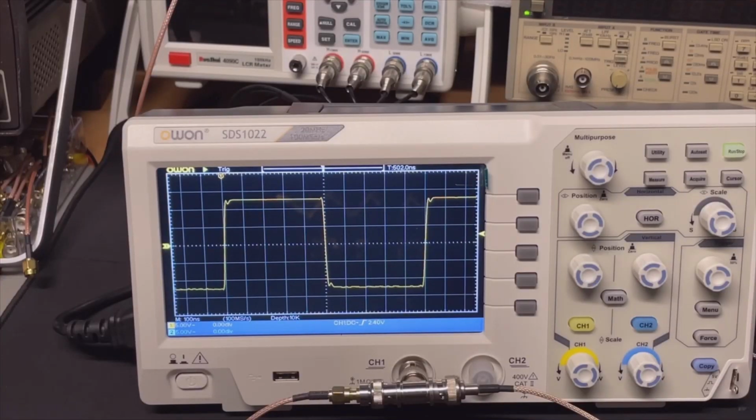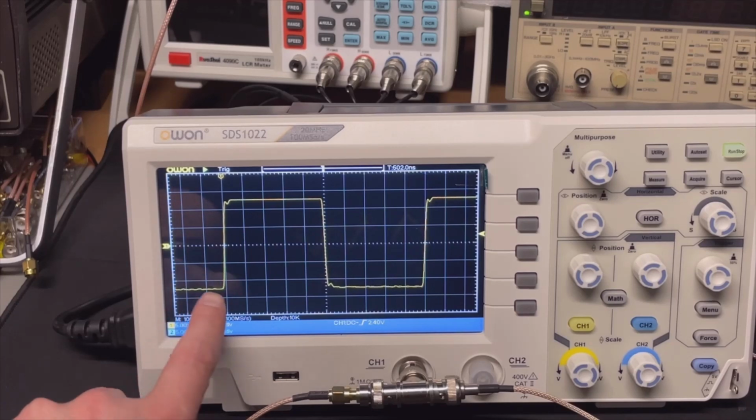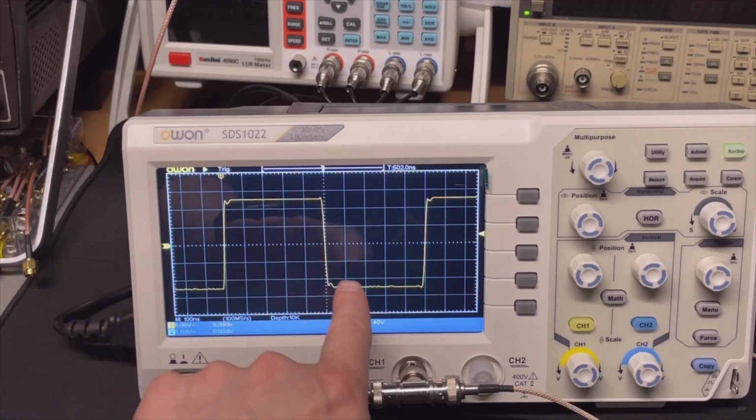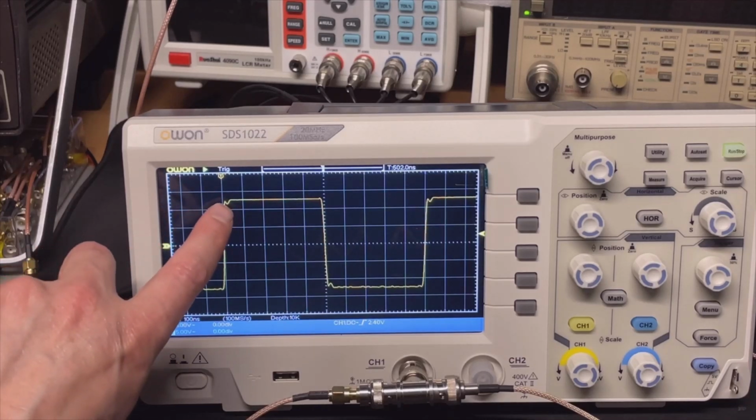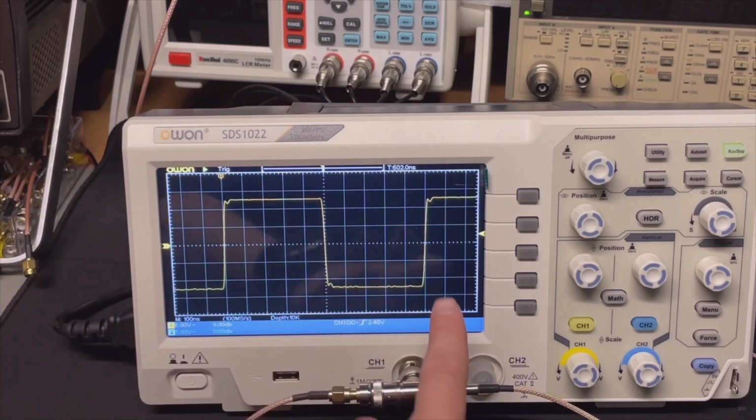Well, we have a look here at the 20 megahertz oscilloscope, and as you see, it is not that stable, but you can clearly see it is a square wave. There is some overshoot there, but it could just as well be the signal generator. Let's have a look at the 200 megahertz.